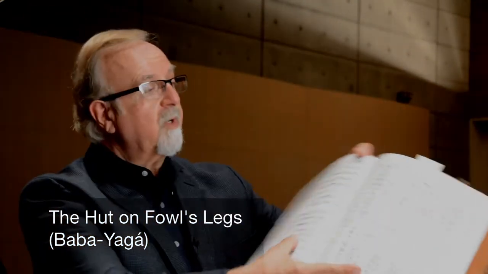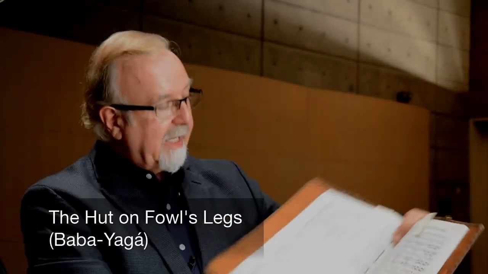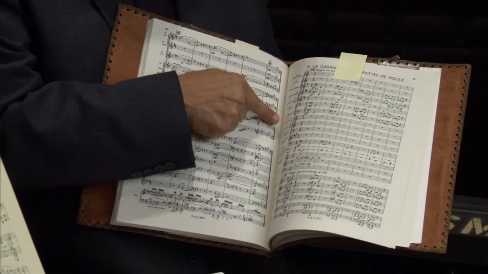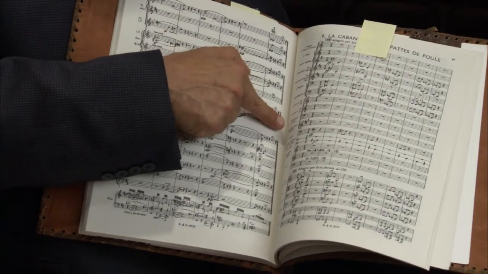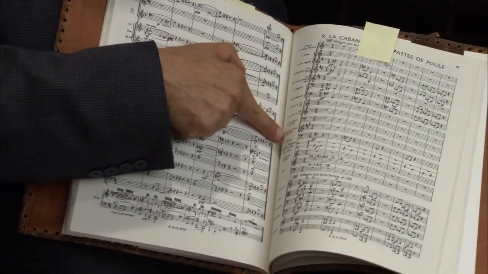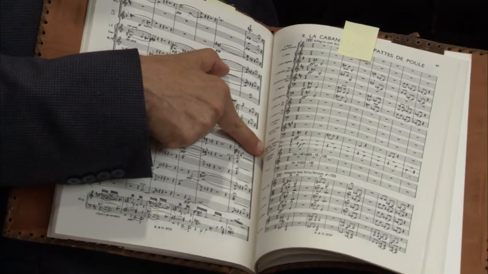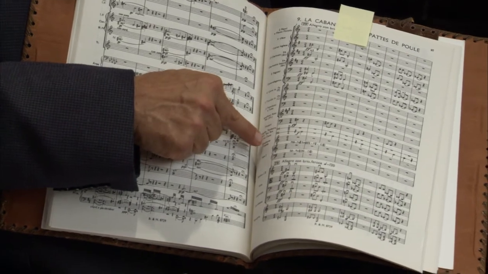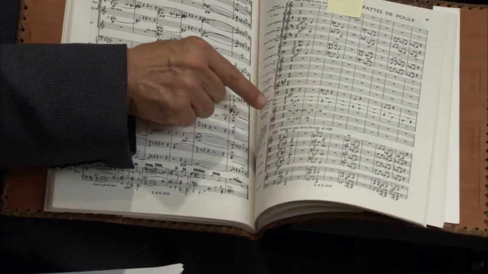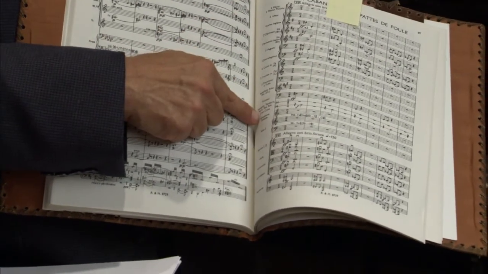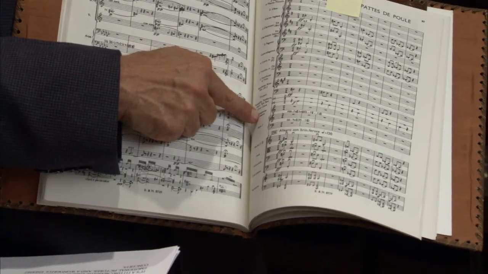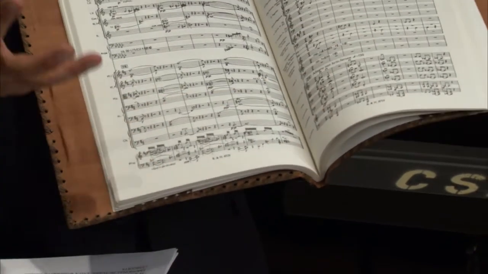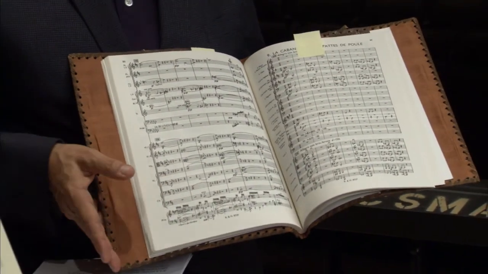And in this one, we see a page in the score that has a huge number of instruments: contrabassoon, horn, four horns, three trumpets, three trombones, and the tuba that we heard about before, saxophone, timpani, and all these percussion instruments, triangle, tambourine, cymbals, tam-tam, the big gong, big drum, and xylophone, and celesta, and harp, and then all the strings. Massive forces to create the terrifying force of Baba Yaga.